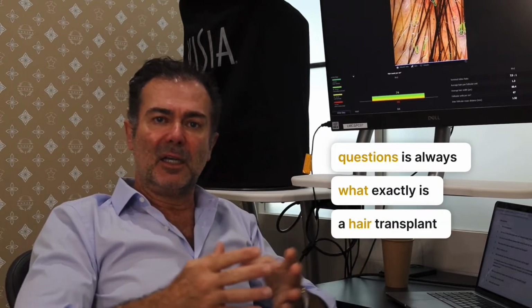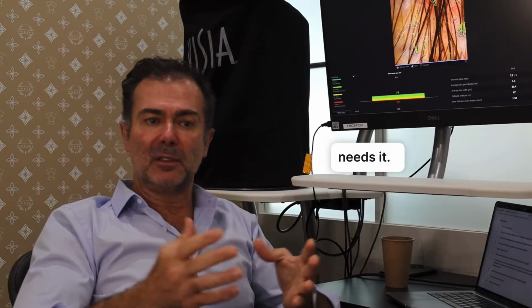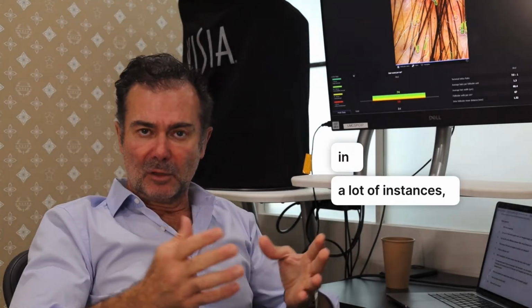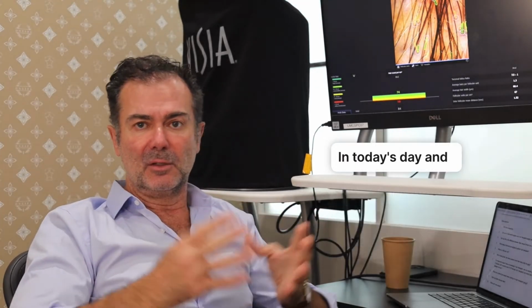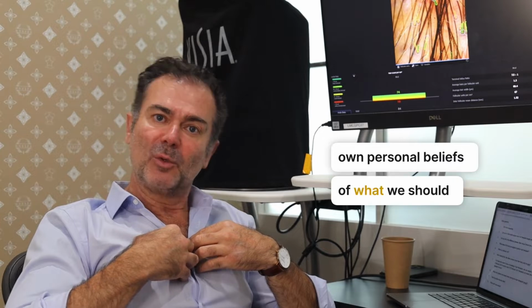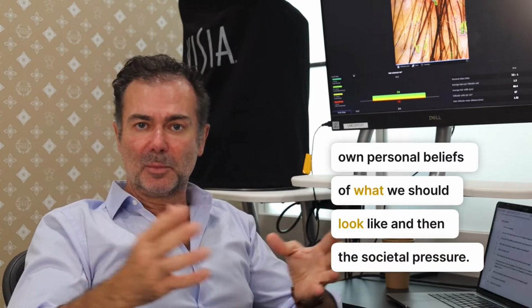what exactly is a hair transplant procedure and who needs it? The psychological well-being of a person depends, in a lot of instances, on physical appearance. And in today's day and age, we're all subject to our own personal beliefs of what we should look like, and then the societal pressure. There is no right answer to this.